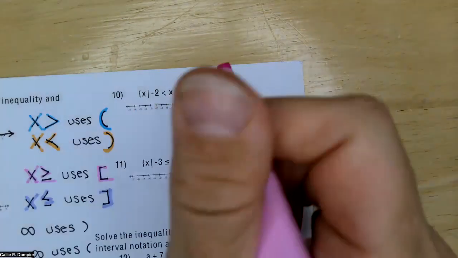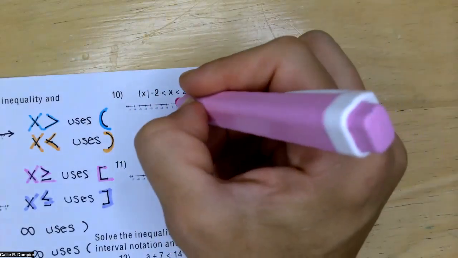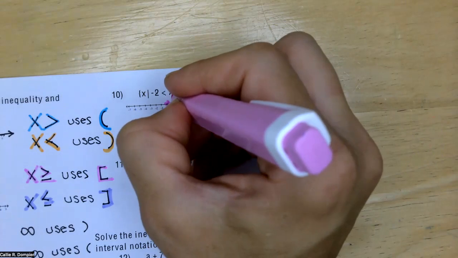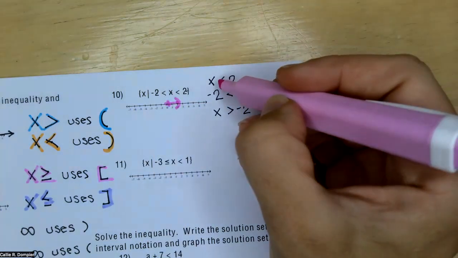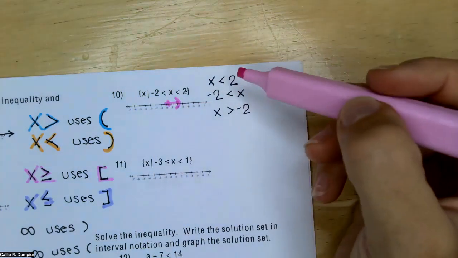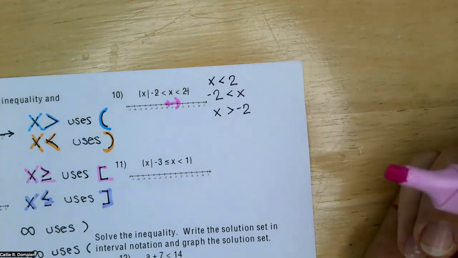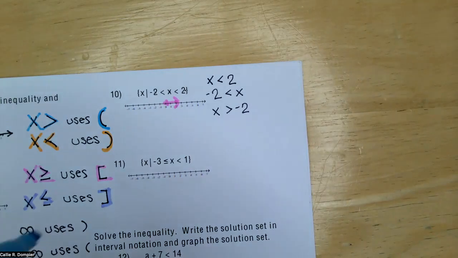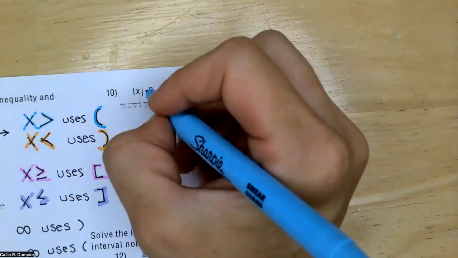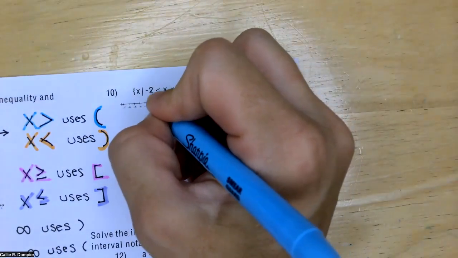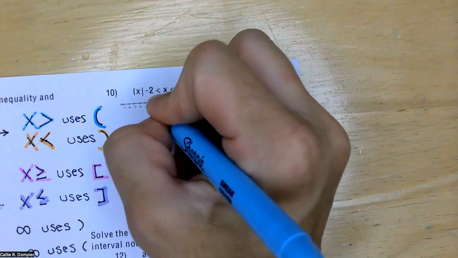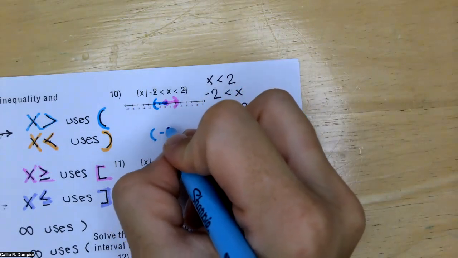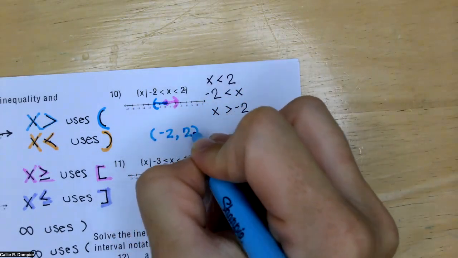Let's do that part. 2, and it's going in the less than direction. There was no equal sign. Yeah. So we're going to do parentheses. And then over here we have x is greater than -2. So I'm going to start at -2. There's no equal sign, so parentheses again. And what we have is -2 to 2.